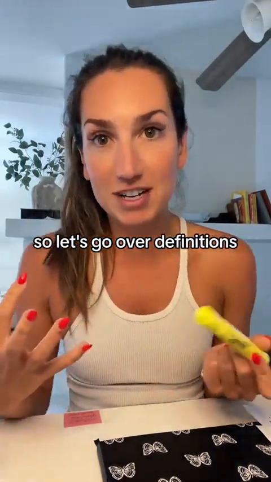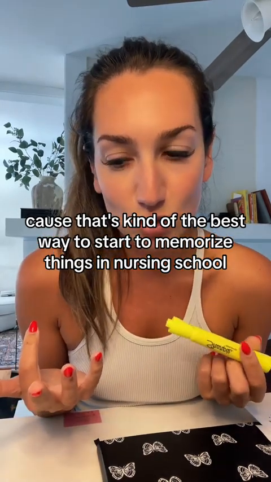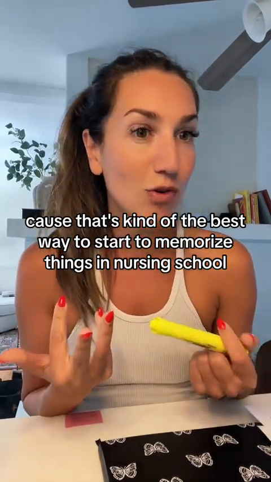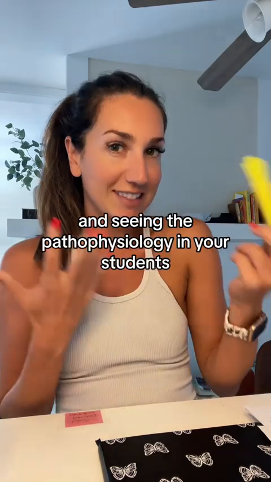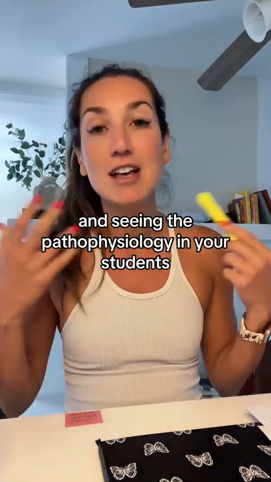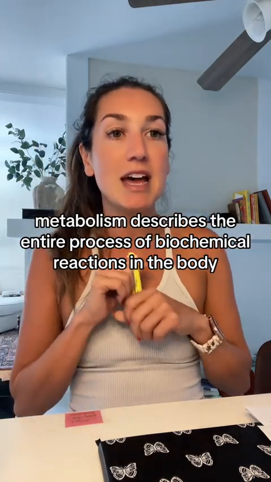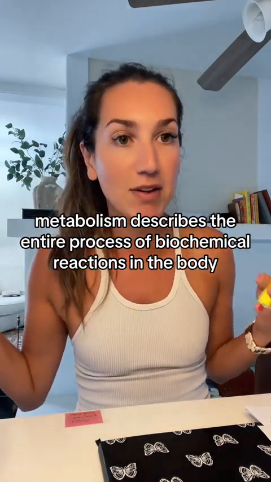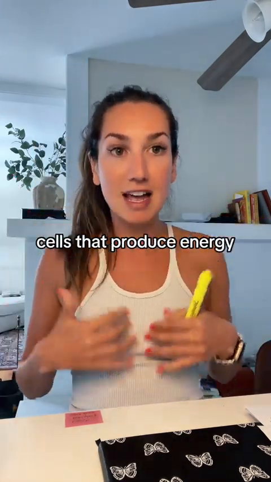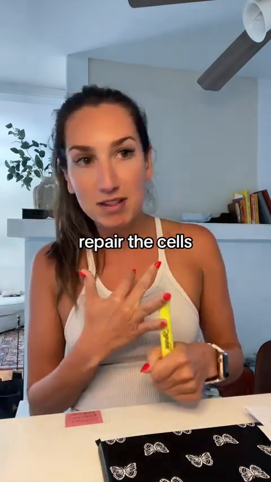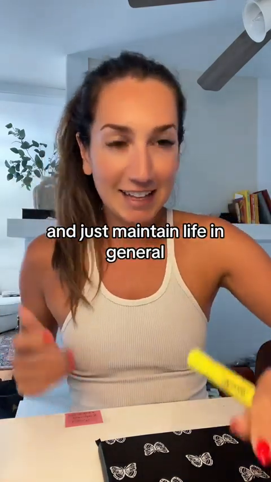So let's go over definitions, because that's the best way to start to memorize things in nursing school until it actually makes sense in your working and seeing the pathophysiology in your patients. So let's go over the definition of what is metabolism and what is nutrition. Metabolism describes the entire process of biochemical reactions in the body's cells that produce energy, repair the cells, and just maintain life in general.